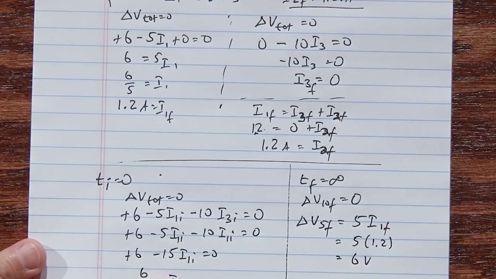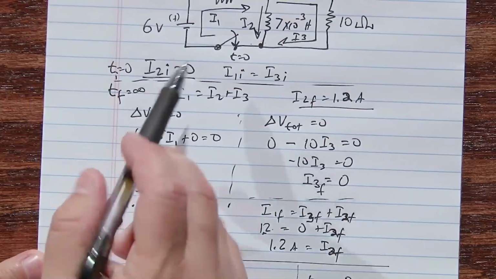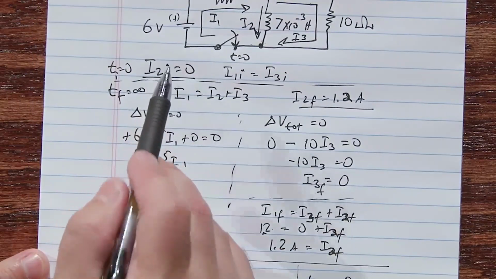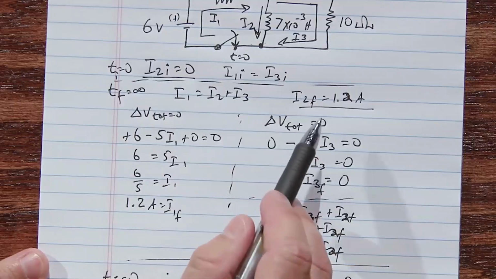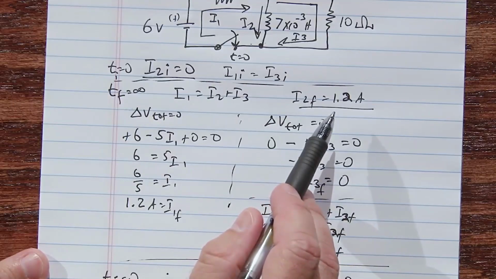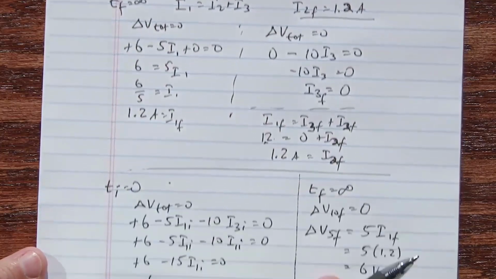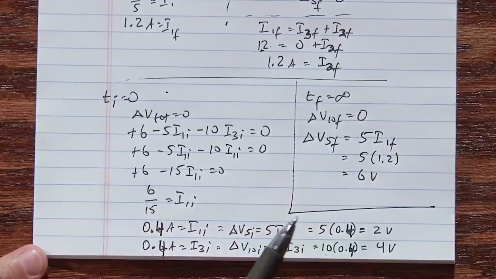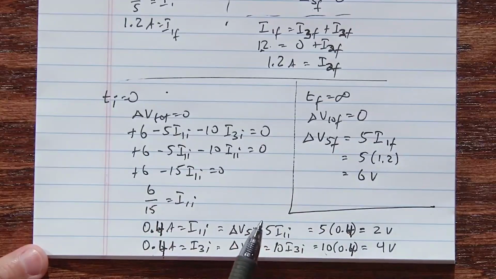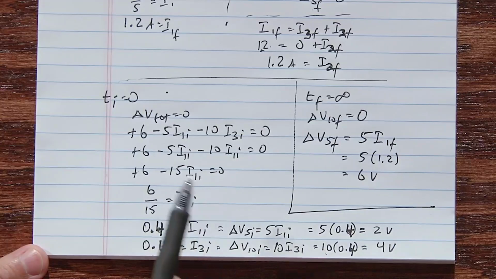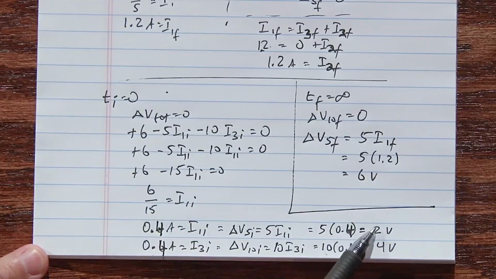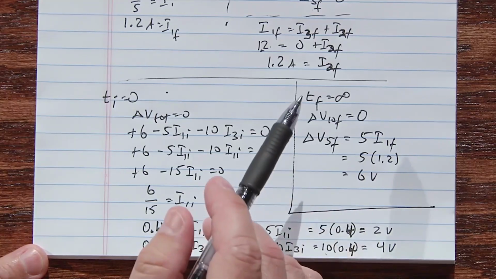So those were all the questions we were asked. What is the initial current through the inductor? That's 0. What is the final current through the inductor? That's 1.2 amperes. What are the voltages across the resistors initially? Initially, there's a 2 volt drop across the 5 ohm resistor and a 4 volt drop across the 10 ohm resistor.